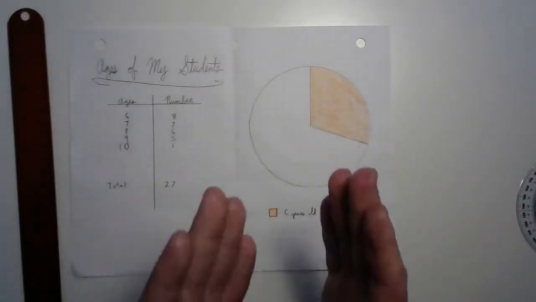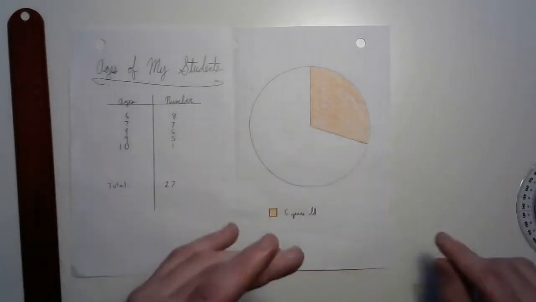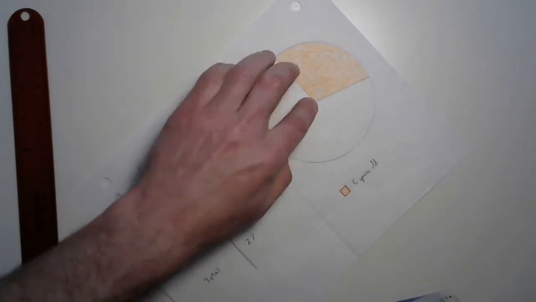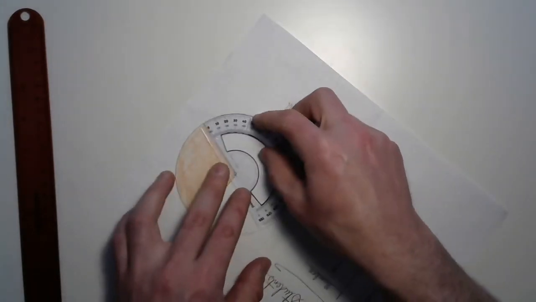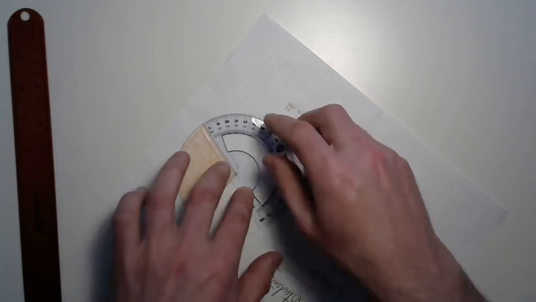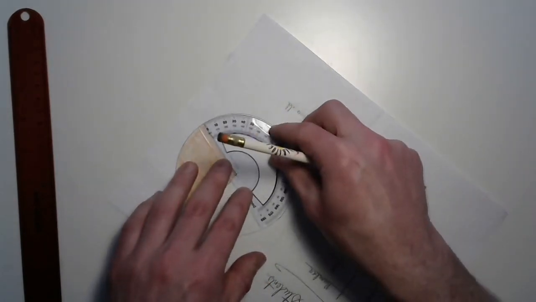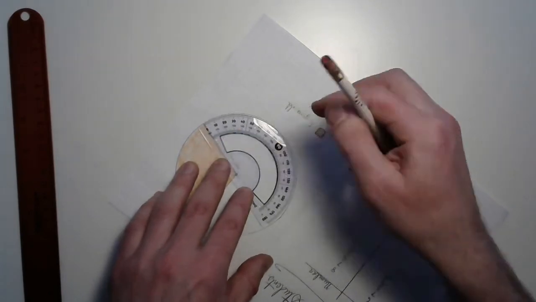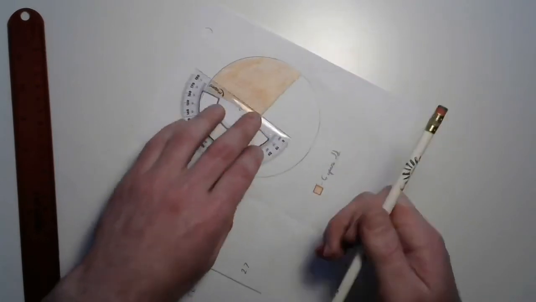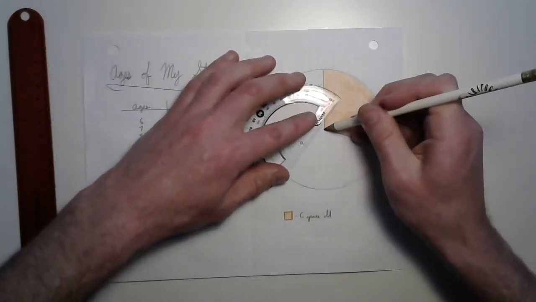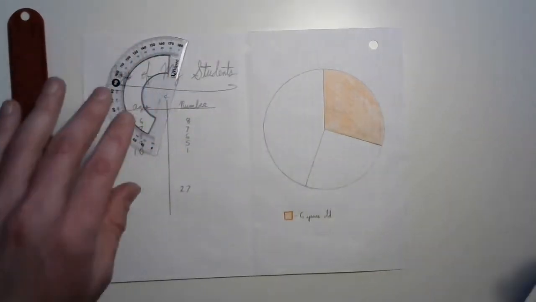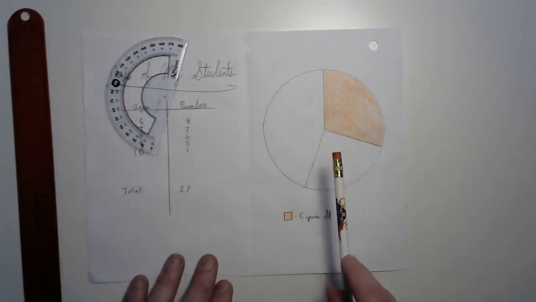And 7 times 13 and a little more is about 93. So our next angle from that last line we drew needs to be 93 degrees. Let's set up our protractor and find 93 degrees. It's right over here. So this slice of pie should be a bit smaller than our last one, but still pretty big. That slice of pie is our 7-year-olds.